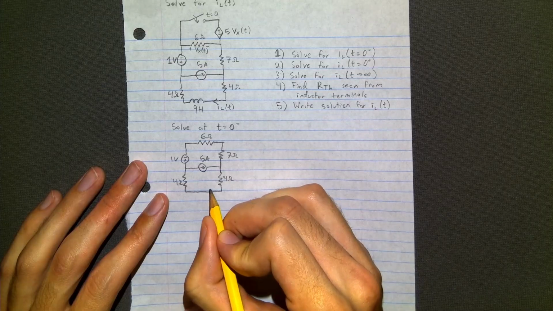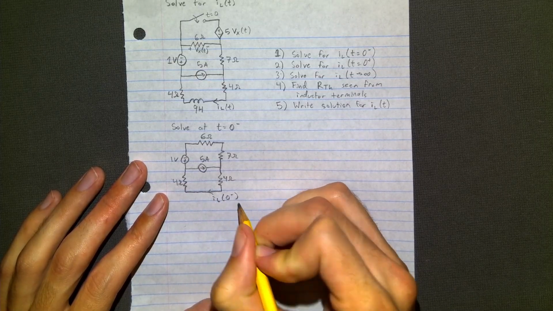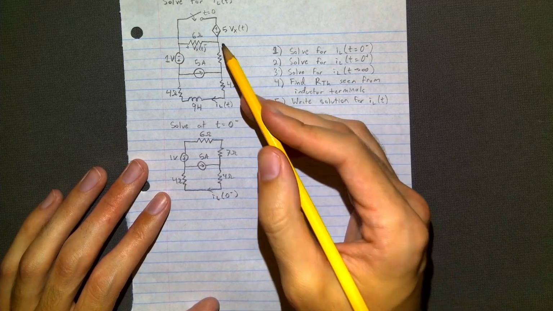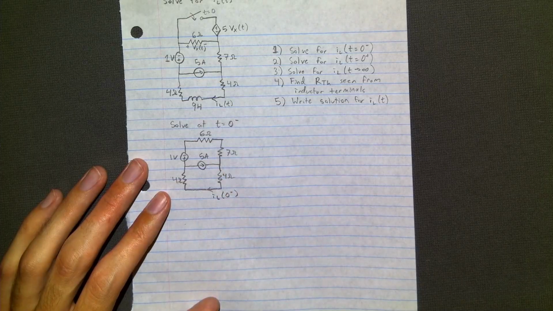And we still have our sought variable IL at 0 minus. Since the dependent source has been removed, we don't have to worry about the control variable Ex right now.